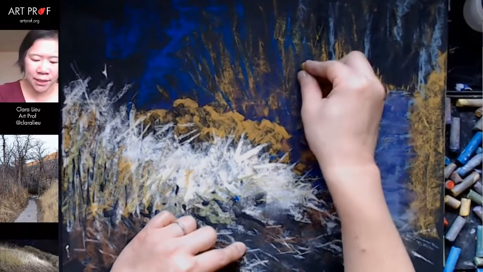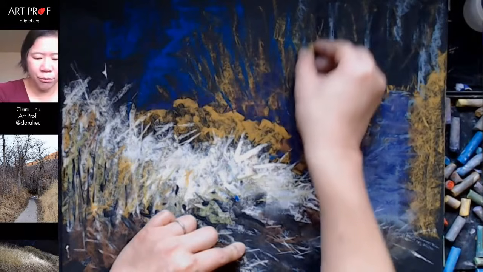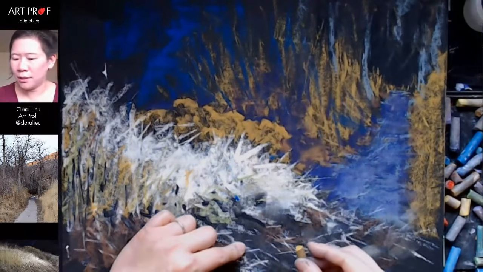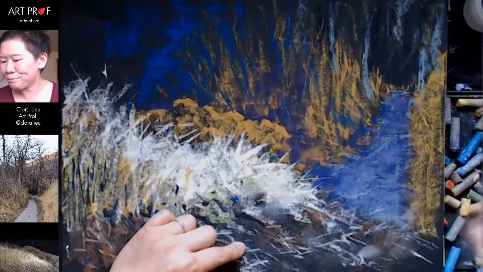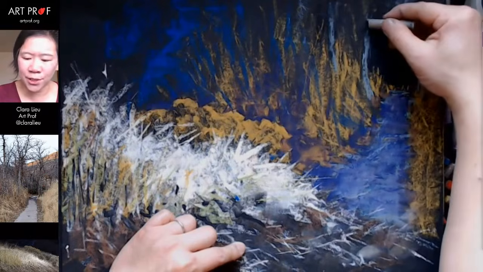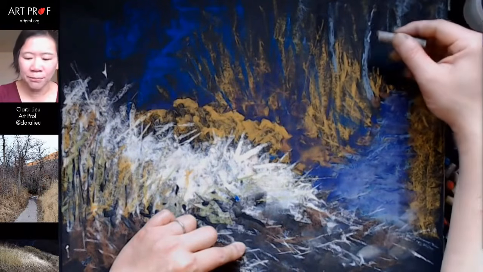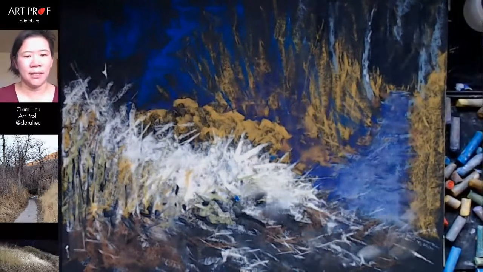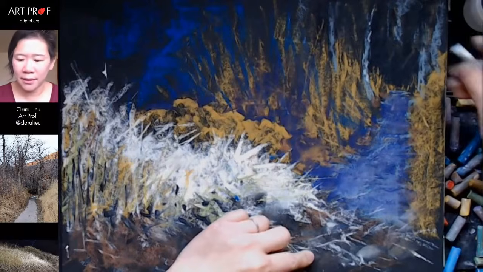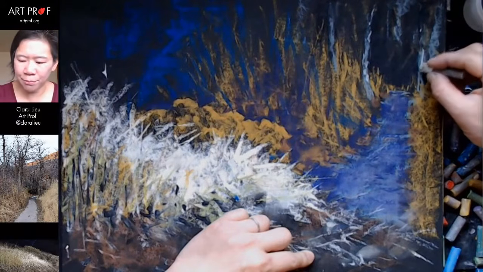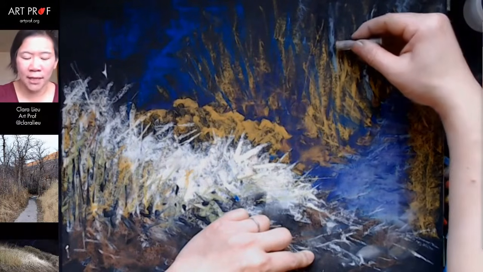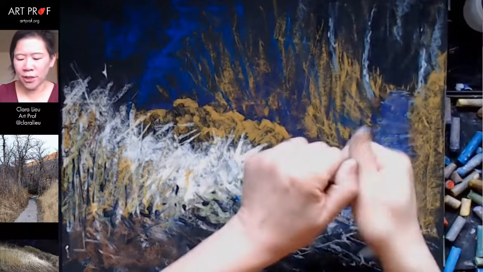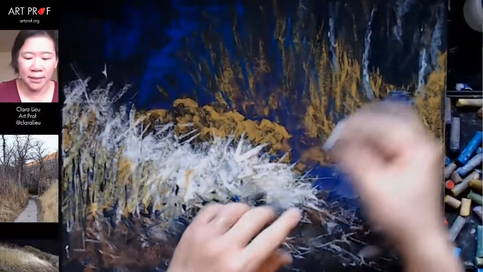I'm going to go in with some more yellow ochre. Oh, you know what I should do? I really should bring these trees out a little bit more. I'm just going to give them a little pass. A few highlights. I'm not going to do much more than that. I'm going to make them pretty fragmented. And actually, I'm going to break this gray.